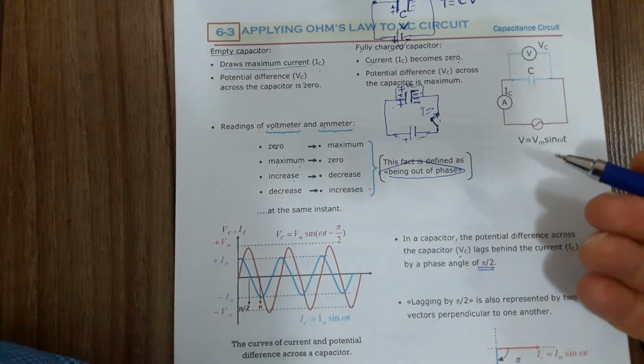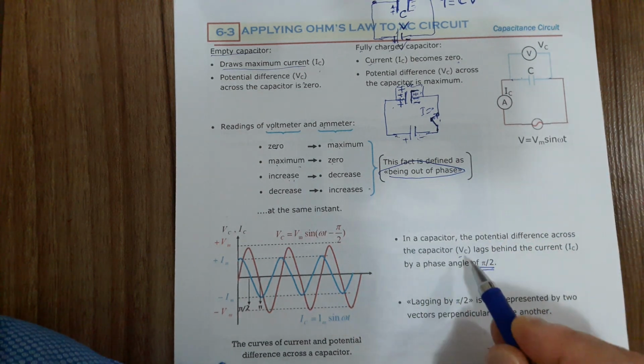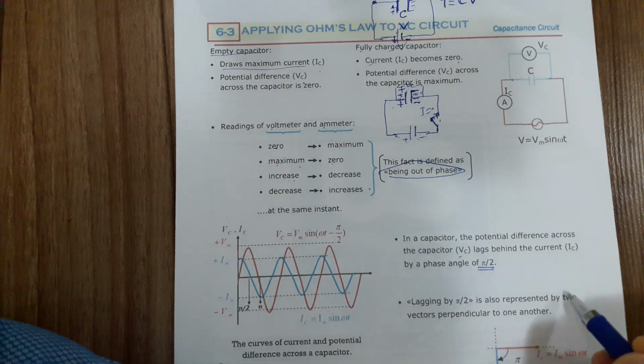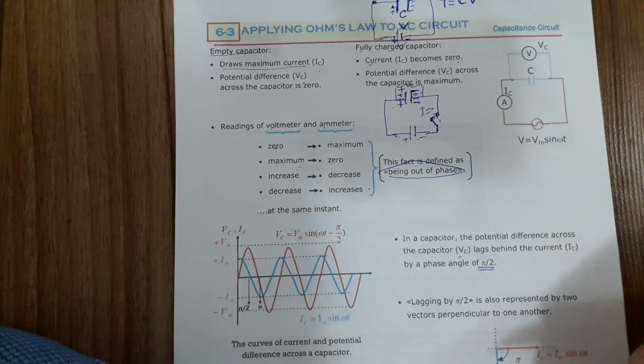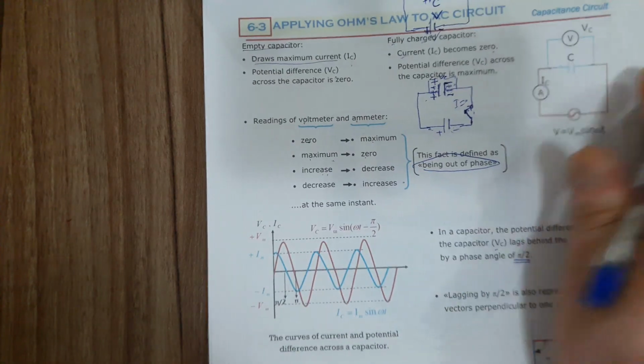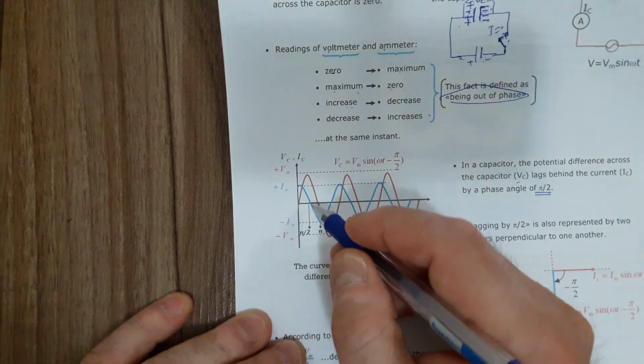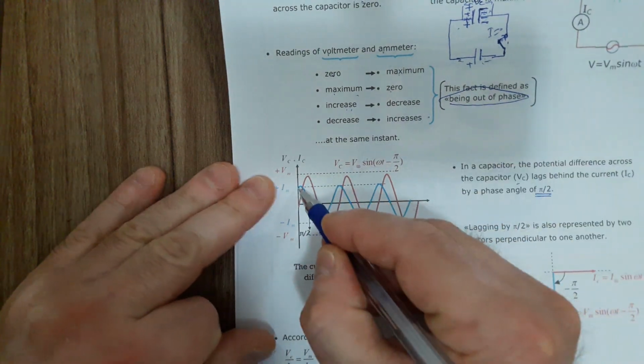This is the opposite of an inductor. Remember, in an inductor, the potential difference was leading the electric current, but now in a capacitor, the potential difference lags behind the electric current by a phase angle of pi over 2. Okay, this drawing explains that better. As I said, as soon as you switch on the circuit, the electric current is maximum because the capacitor is empty, but the potential difference is zero because the capacitor is empty. If there is no polarization, there is no potential difference.